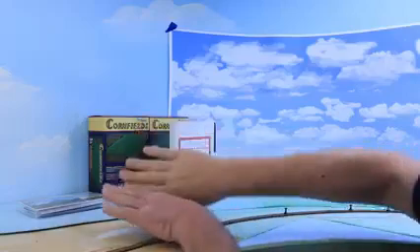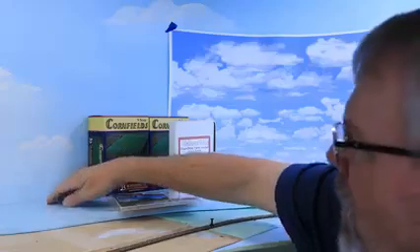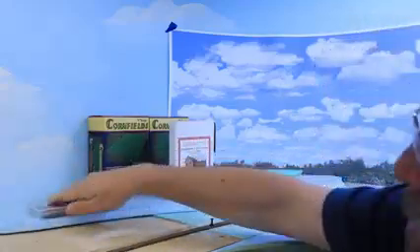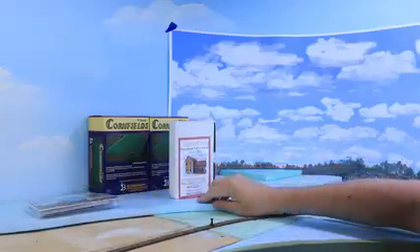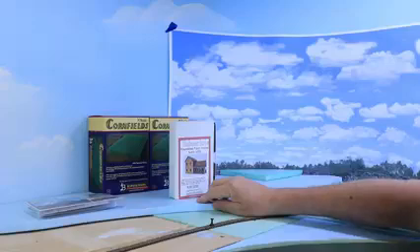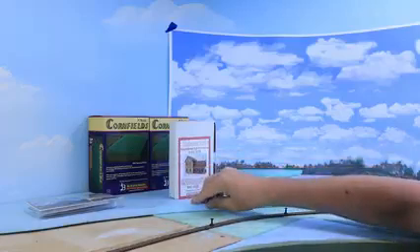You don't want to see that hard, harsh corner. Even here where I've got this foam, you just see a harsh corner where the layout meets this. We want to always hide that with something, whether it's trees or a cornfield or structures or other kinds of scenery. We want to do something that masks that hard corner, because hard corners are very unrealistic.